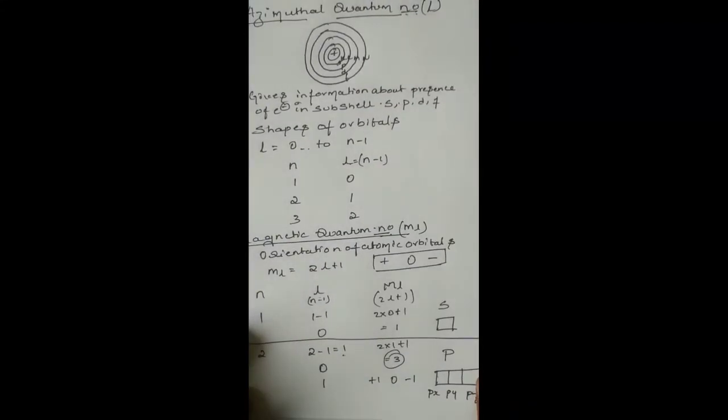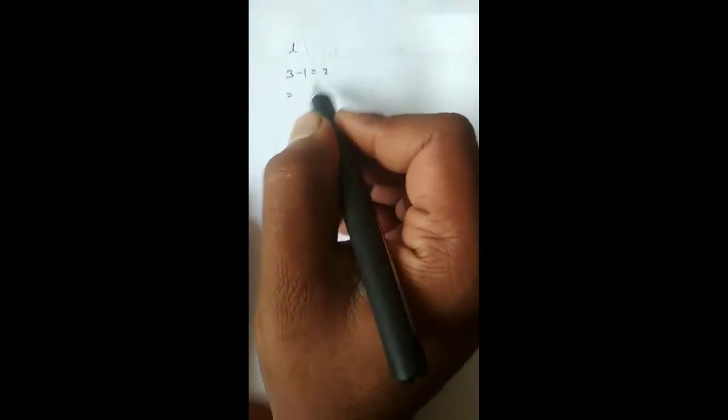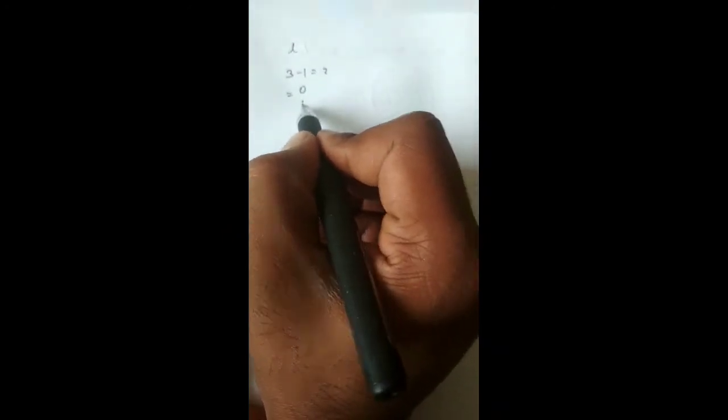Next, we are going to see another one. If n is equal to 3, then l is equal to 3 minus 1, which is 2. Then it starts from 0, 1, 2.